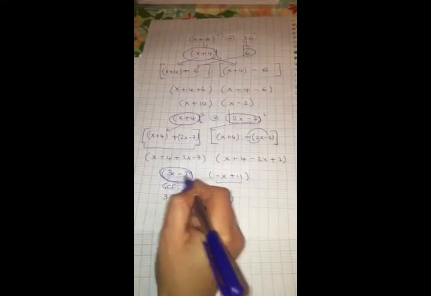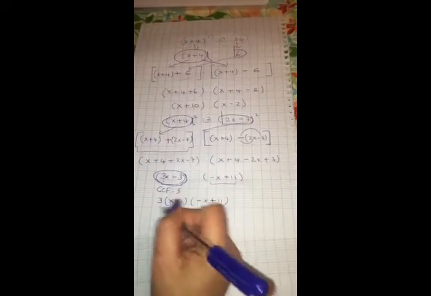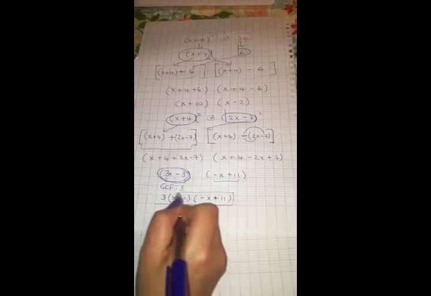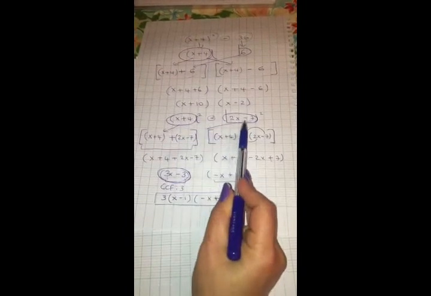Does it have any parentheses? Does it have a GCF? If it does, take it outside, put it outside of your parentheses. So this is my final answer for factorization of (x+4)² − (2x−7)².